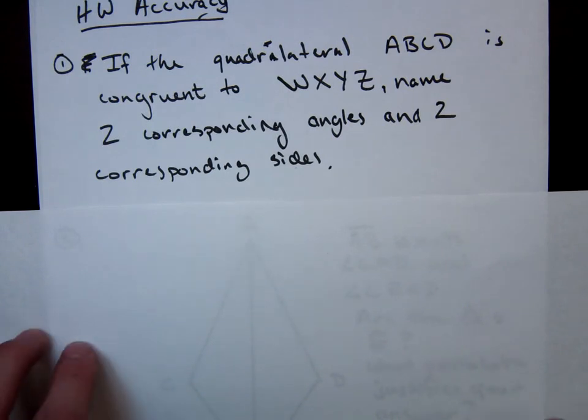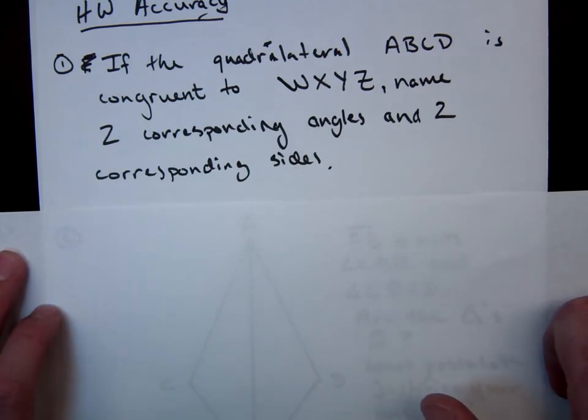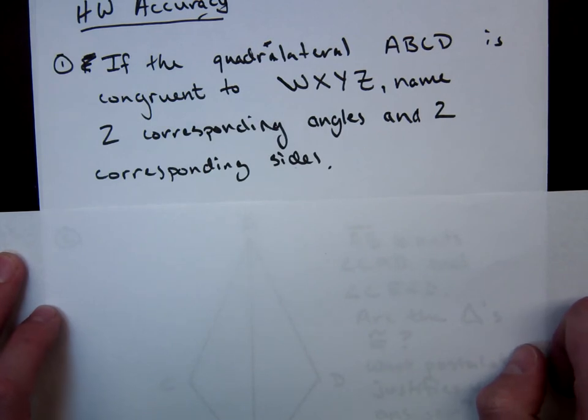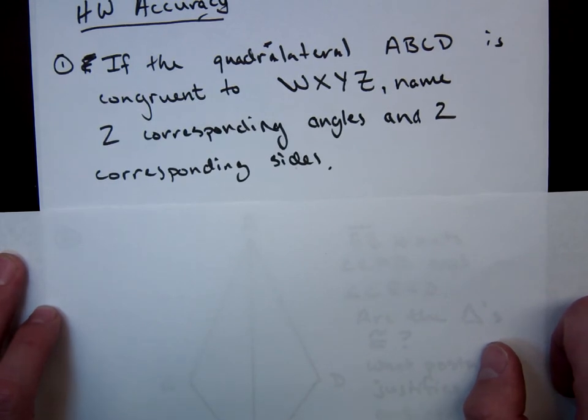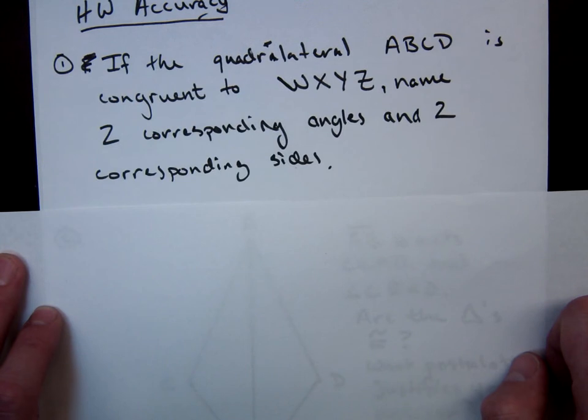Alright, so this is the solution to the homework covering corresponding parts of polygons and also some information about triangles. So we'll start with a quadrilateral here, a four-sided polygon, and we have two congruent polygons in this case, ABCD and WXYZ.